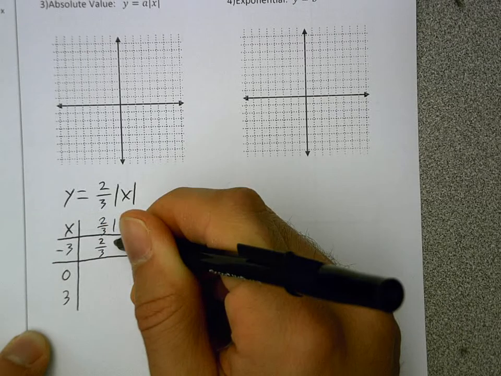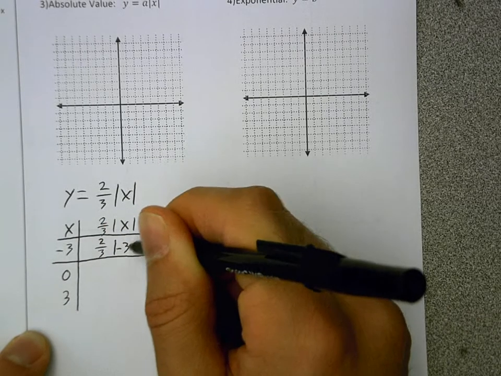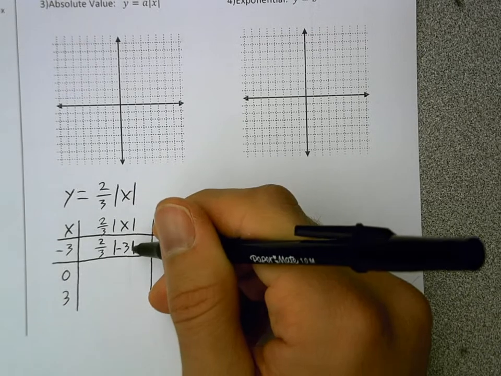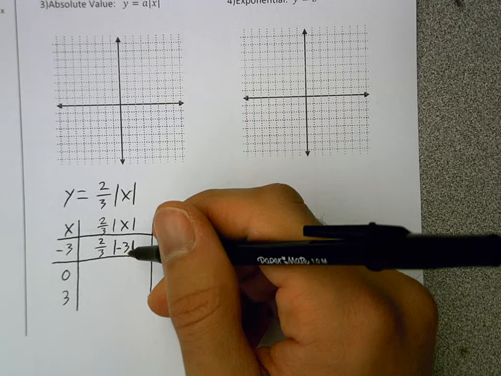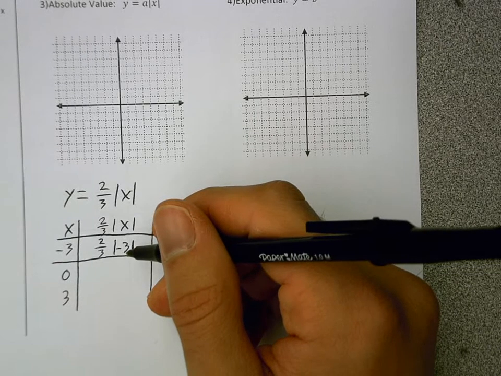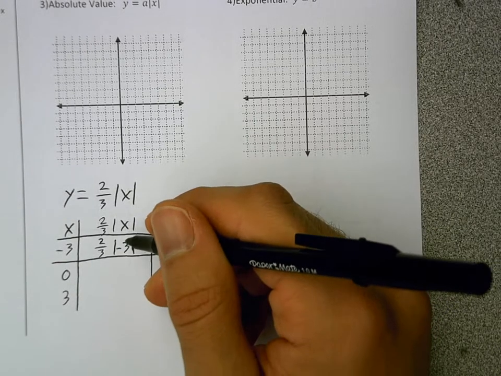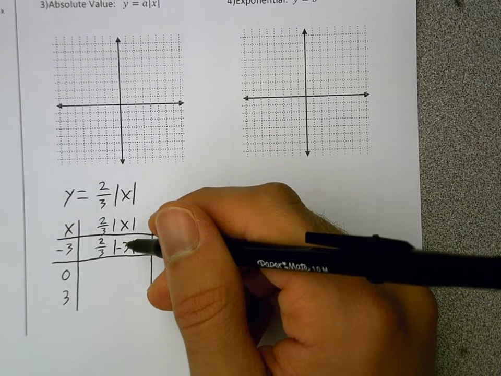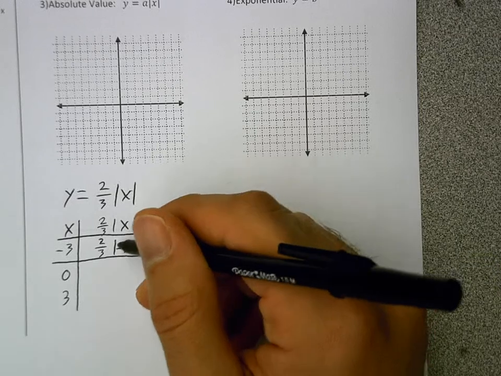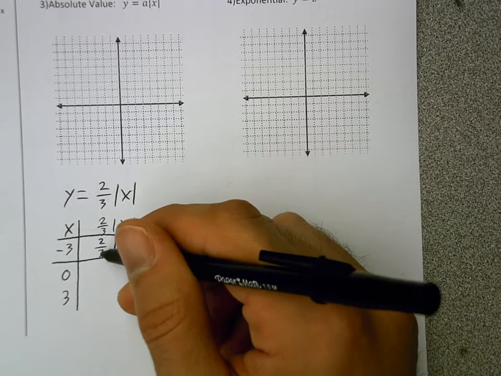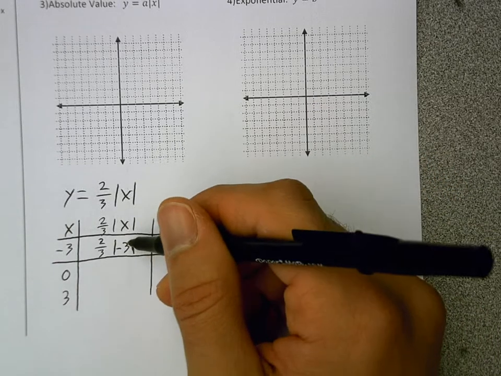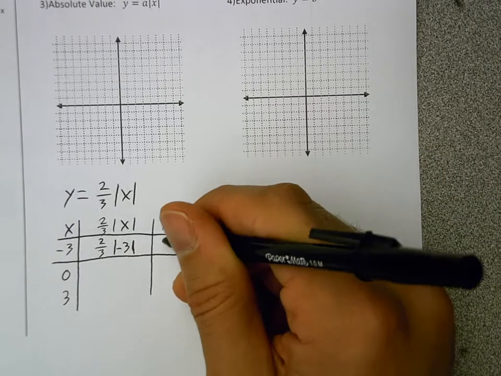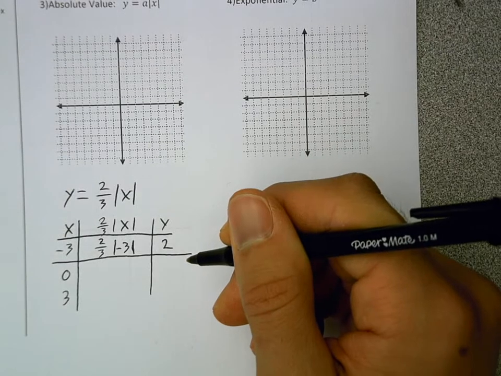2/3 times the absolute value of -3. What does the absolute value of -3 become? Positive 3. Is everybody good? Absolute values, if you have a negative inside. After you've done all the operations, an absolute value starts off just like a set of parentheses. Do everything inside. If your answer is negative, the absolute value makes it positive. So here, -3 becomes +3 times 2/3. The 3's will cancel out, or you can think of this as 2 times 3 is 6, divided by 3 is 2. No matter how you choose to do it, you should get a y value of 2.